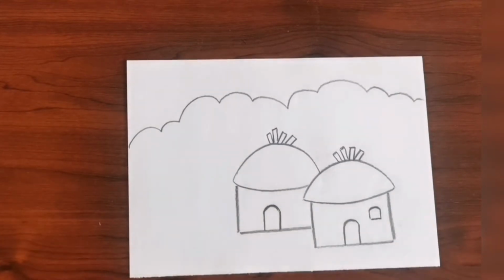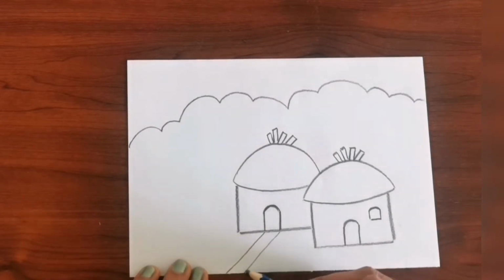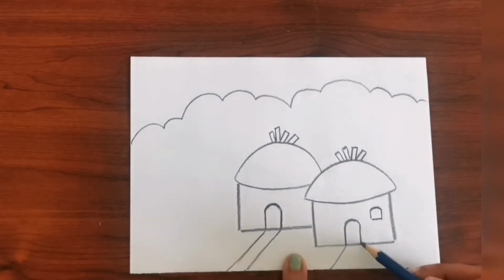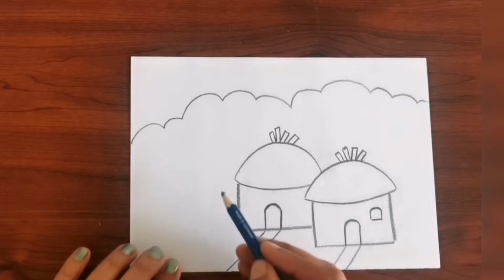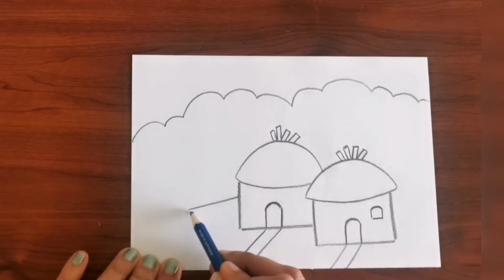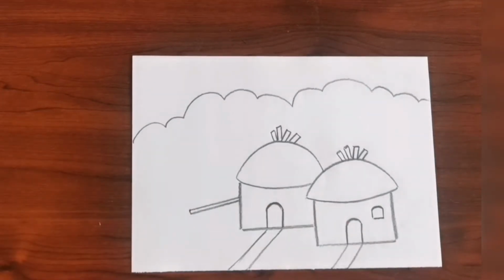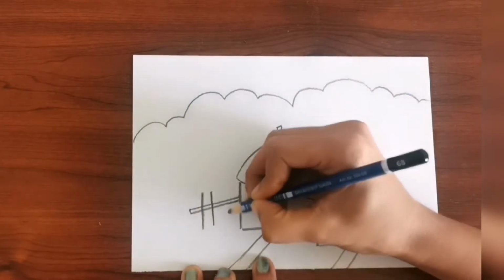Now for the road or the pathway to the hut, we will add two slanting lines, and these are called parallel lines because the gap between these two lines will always be same. That means they will never meet anywhere. Now again one more slanting line for a fence and a parallel line also, and after that connecting, and we can draw some vertical lines for the fence.